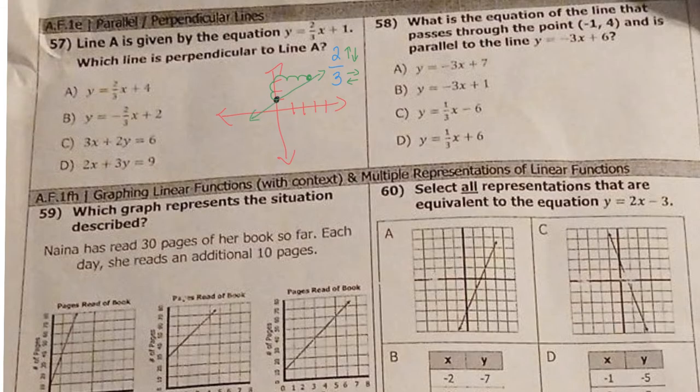This question wants to know which of these lines is perpendicular. In order to determine that, it has to be in slope-intercept form. You can see that A is in slope-intercept form, right? The slope of A is 2/3. Well, that is the same slope, so it's not perpendicular. That one's actually parallel. The next one is negative 2/3. That's negative, but it's not flipped, right? So that's also not going to be perpendicular.